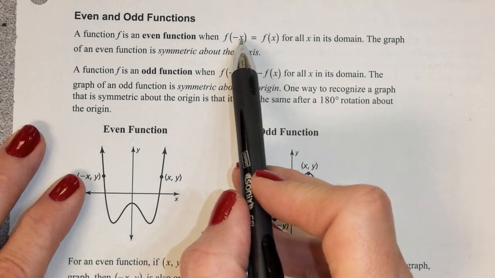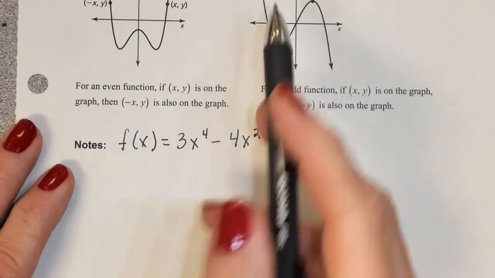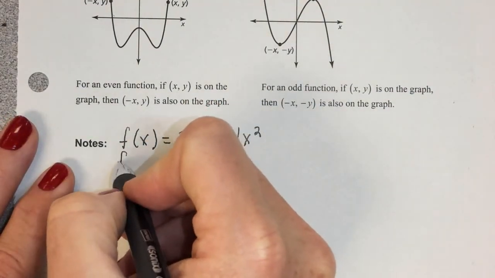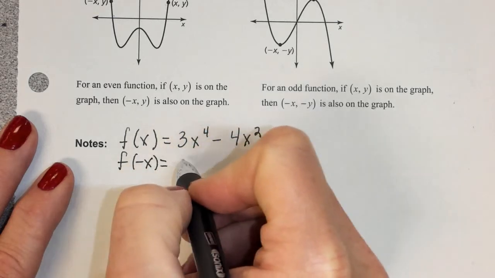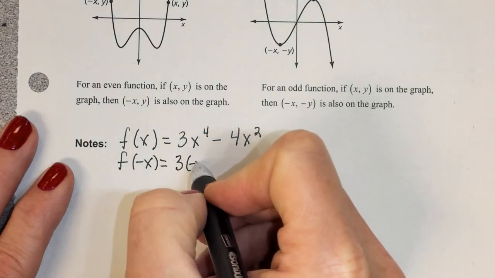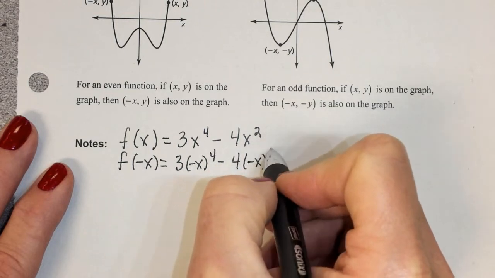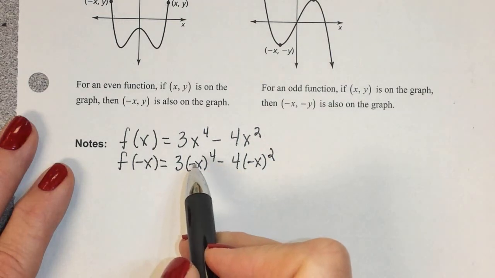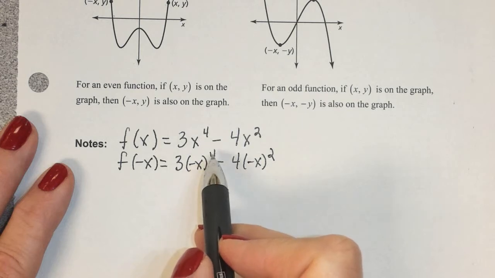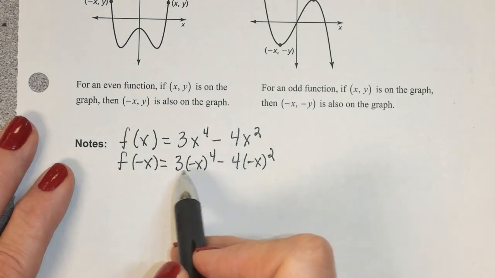We would have to plug in negative x anywhere we see an x. So to find this f of negative x, wherever I see an x, I plug in a negative. And then we want to evaluate that. So what's a negative to the fourth power going to be? Positive times 3.